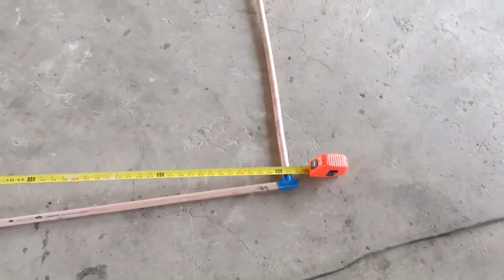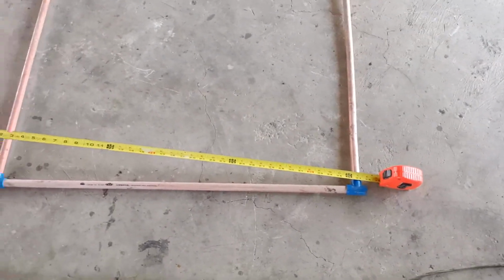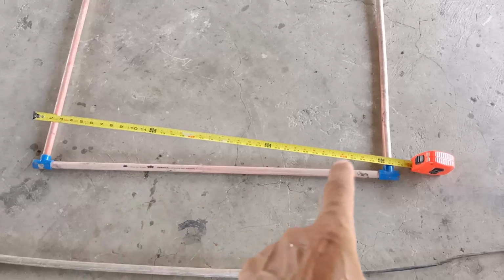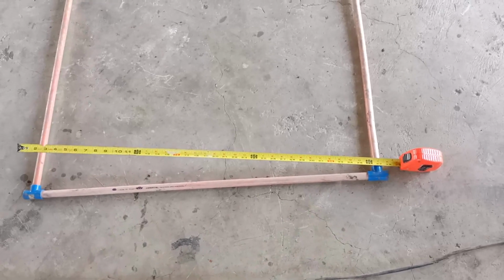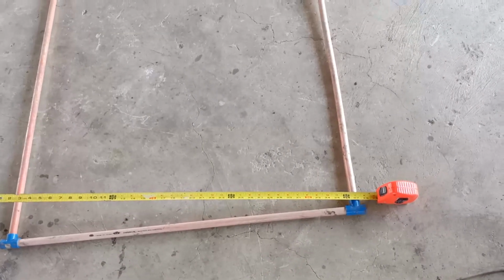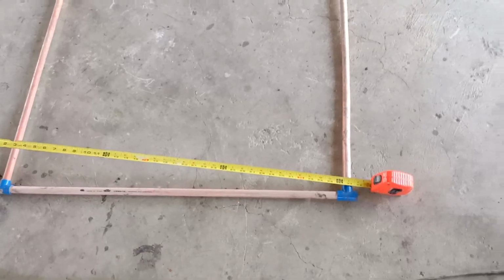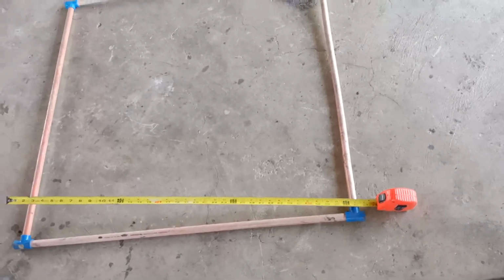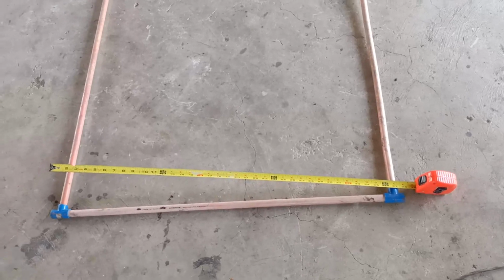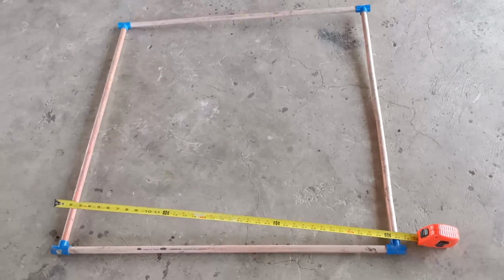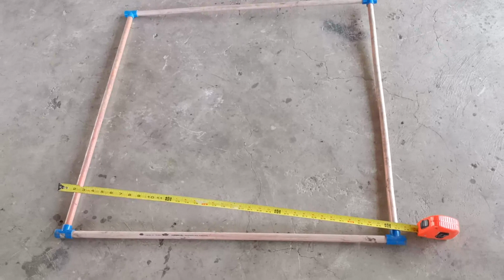I don't have a meter stick, so I use feet. So it's 36.5 inches by 36.5 inches, or 3 feet by 3 feet, 9 square feet. It's close enough to 1 meter.